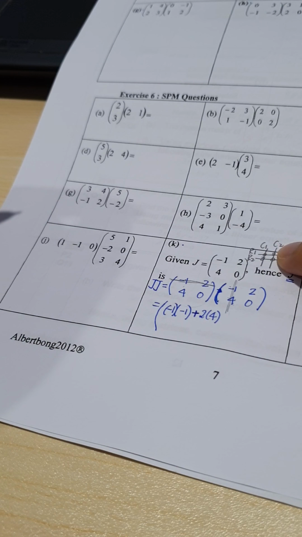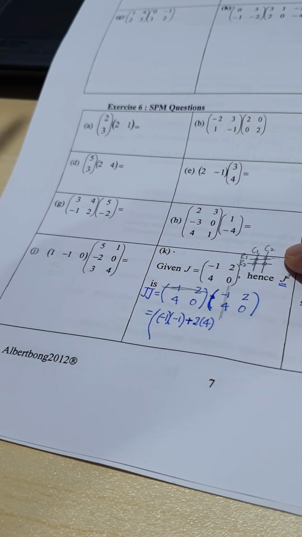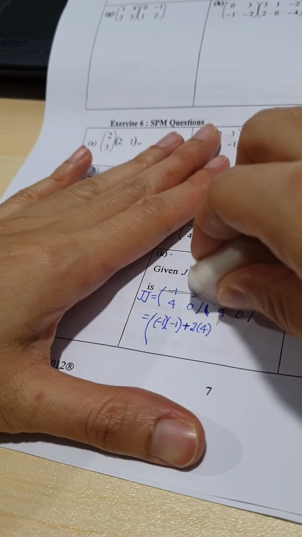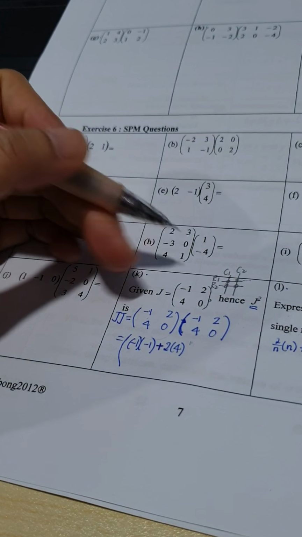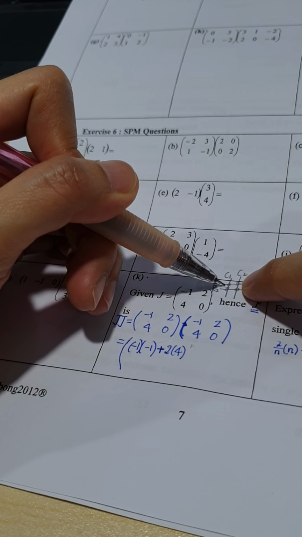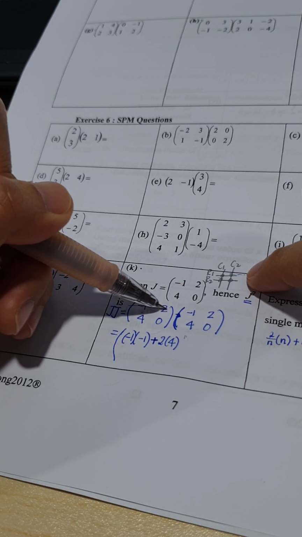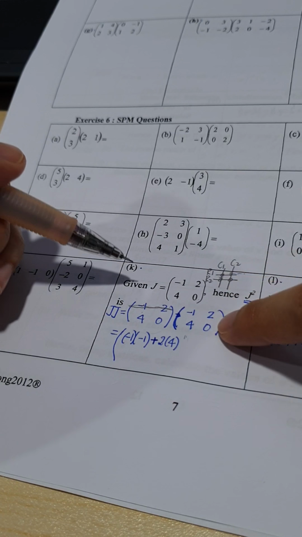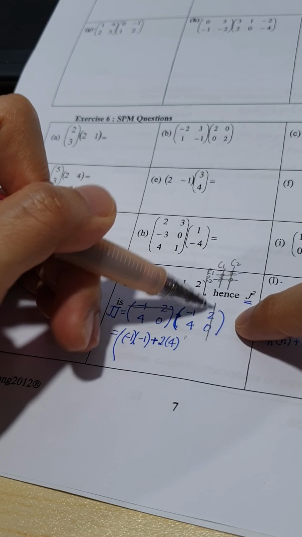We go to the second element, which is row 1, column 2 now. So I erase this off again. We find again. It is between row 1 and column 2. Find out where's your row 1. Row 1 is here. Column 2 is this column. This multiply with this now.